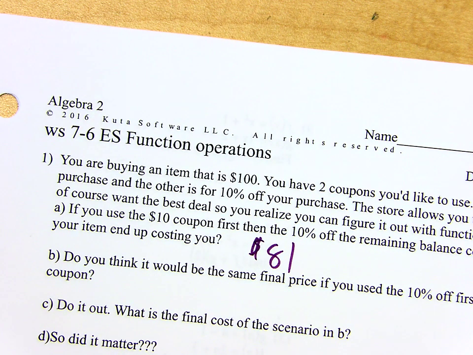So part B asks us, do you think it would be the same final price if we did it the other way? 10% off first and then $10. So you have to answer that for yourself. Do you think it's the same amount or no? And then C, I want you to actually do it. So what if we did 10% off first, or paid 90% of the total cost, and then took off the $10? What's my final cost in scenario C?